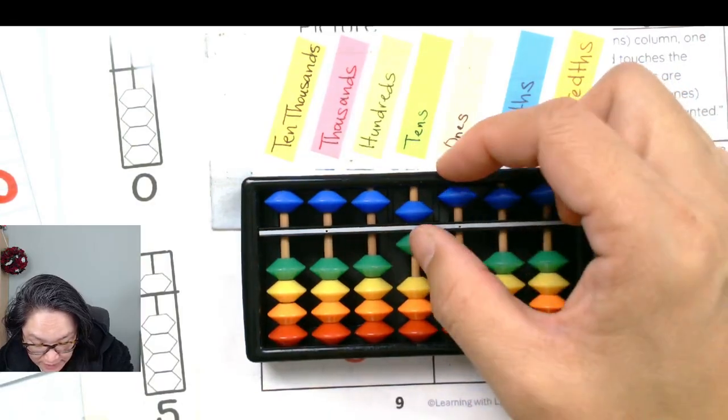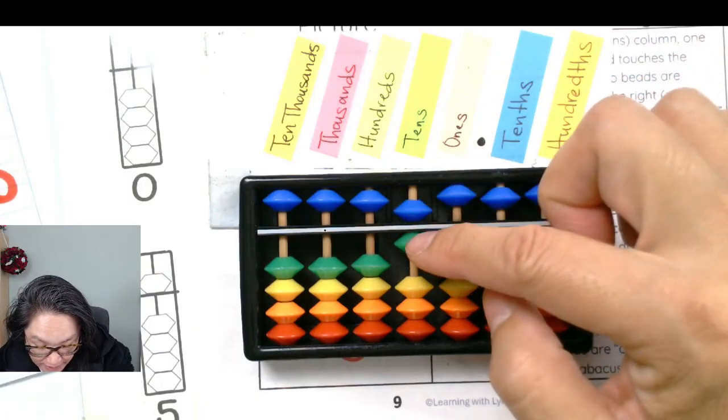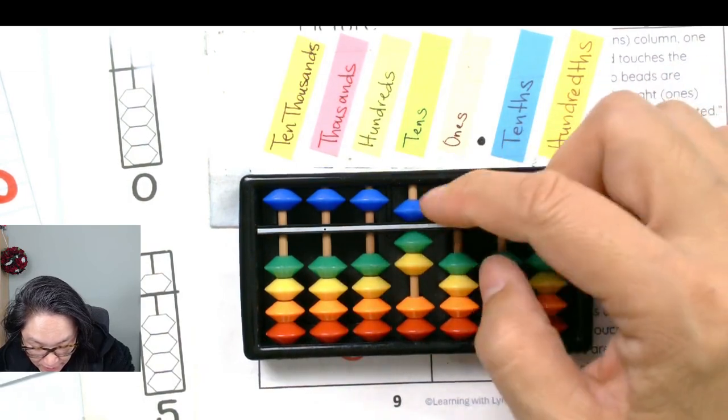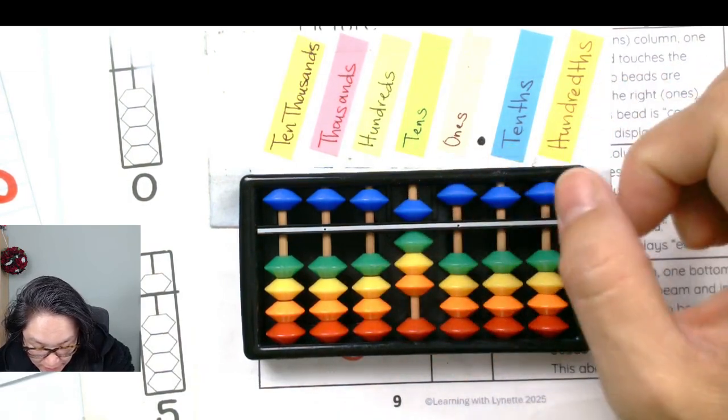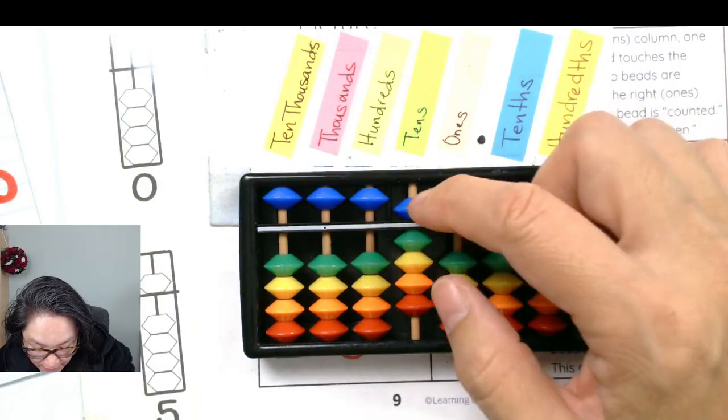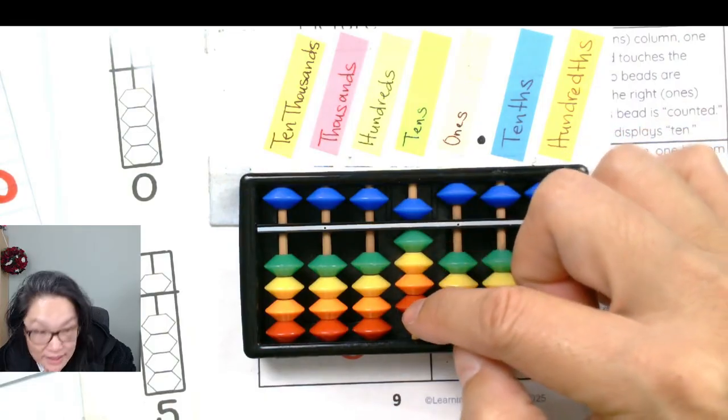After 50 is 60. How do I know? Because we have a 5 and a 6. 5 and 1. 5 plus 1 is 6, and then 7. 5 plus 2 is 7, and then 8. 5 plus 3 is 8, and then 9. 5 plus 4 is 9.